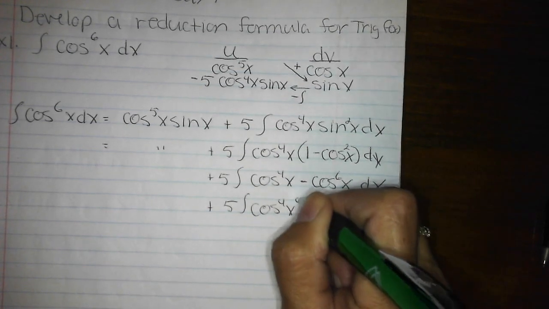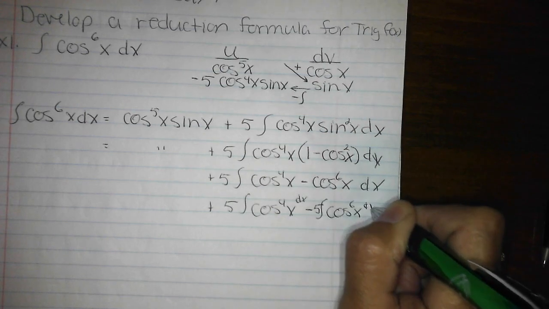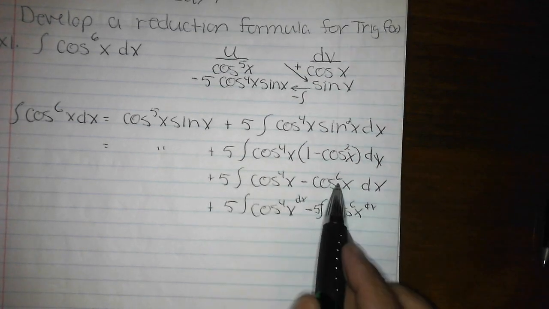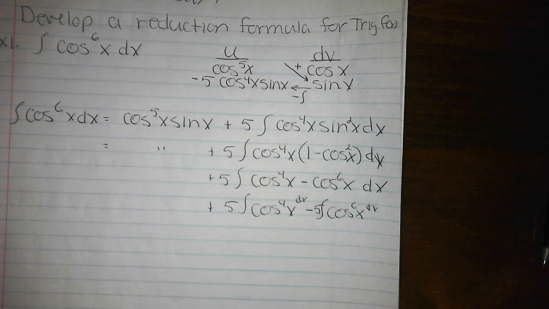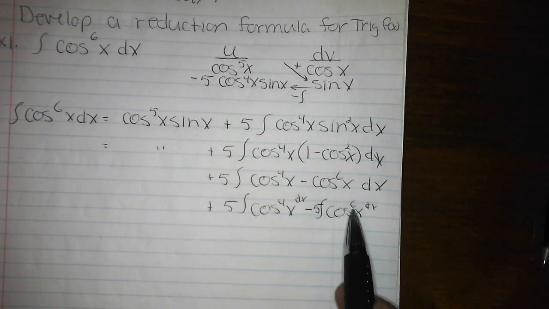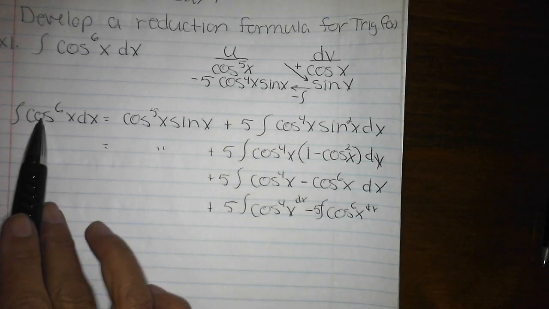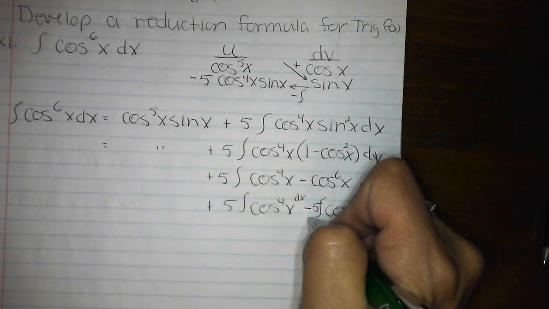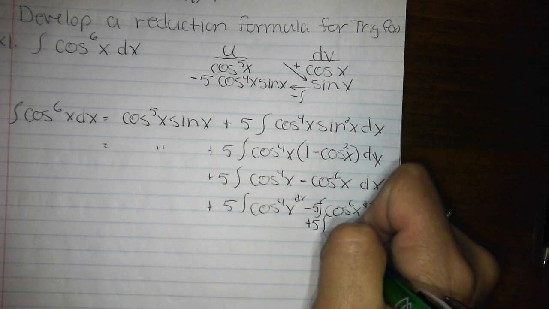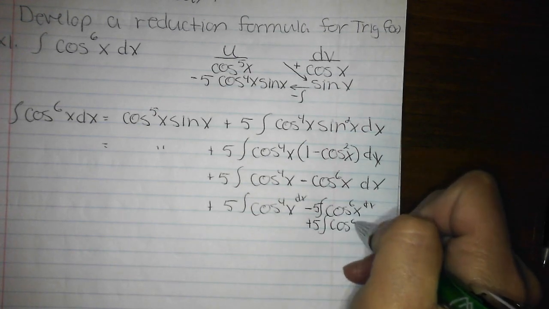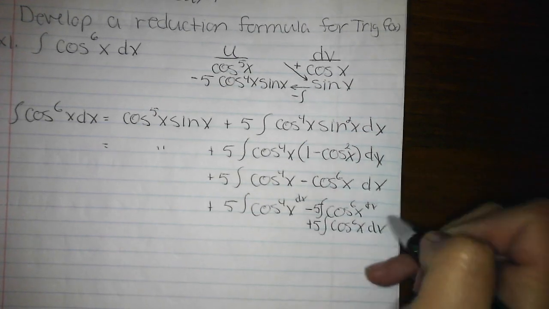And they each have a dx. So all I did was take this one integral and break it into the two. So now what I can do is bring this term, it's a like term with the one that's over here, and I'll get rid of it by adding 5 integral of cosine to the sixth x dx to both sides.